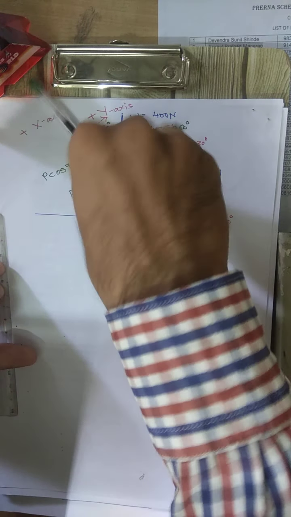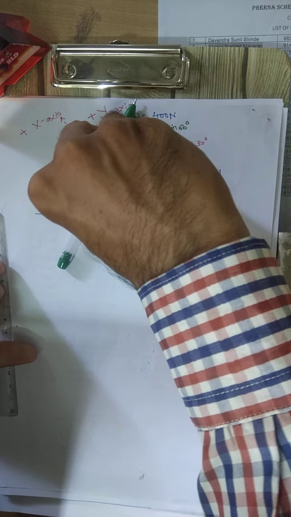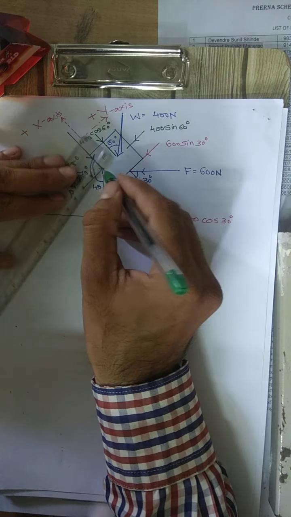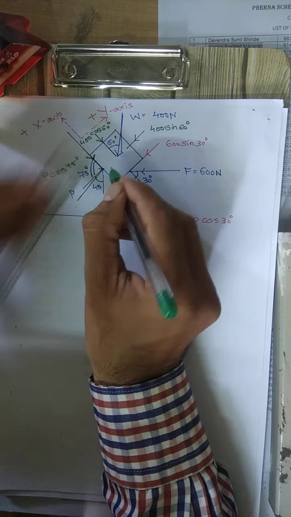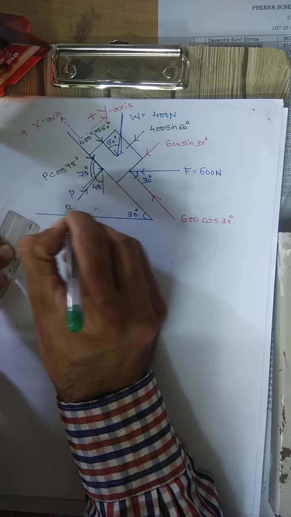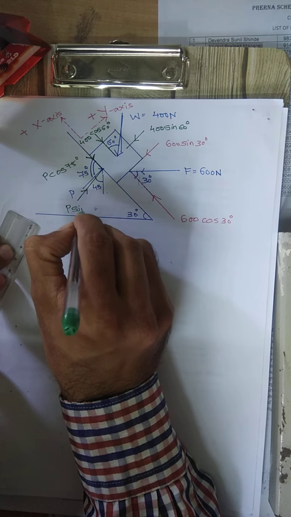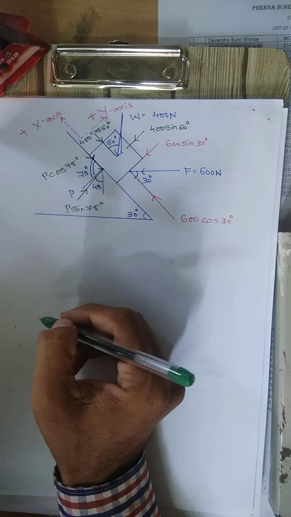This will be the x component, and a little bit in this way it will be the y component. Small change, this will be the y component, P sine of 75 degrees.